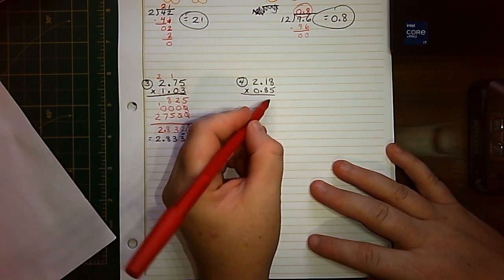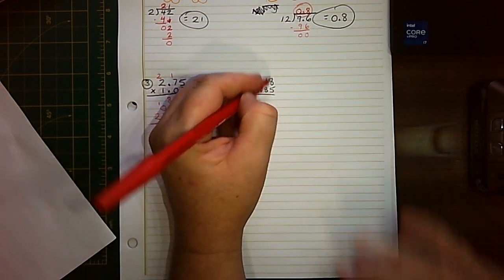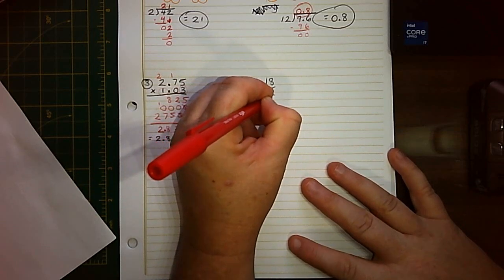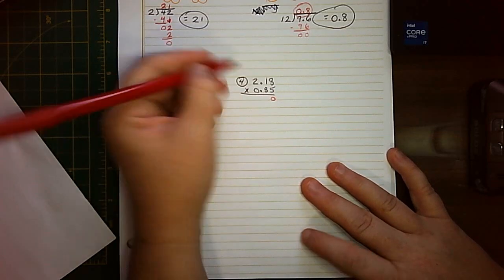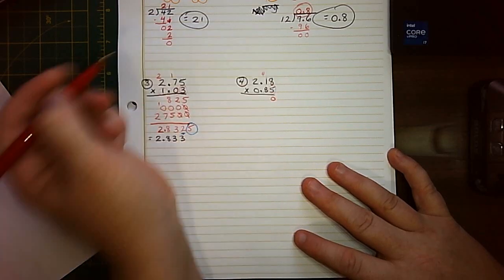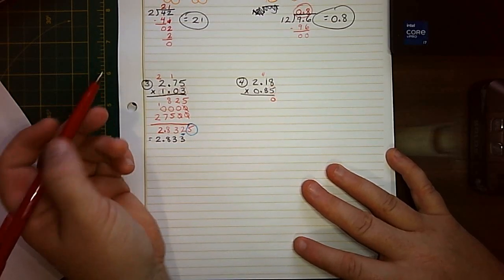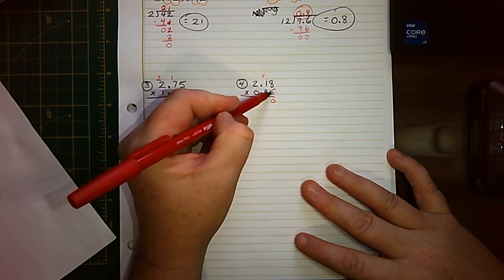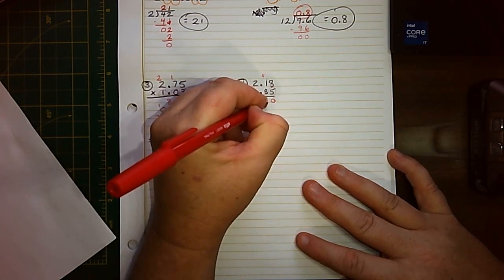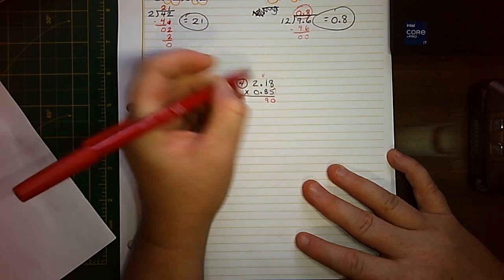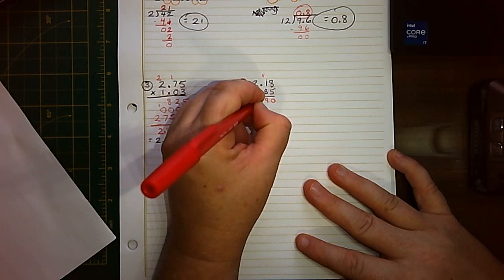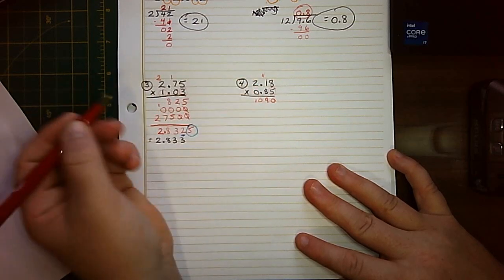All right, so this one here. 8 times 5 is 40. Drop the 0, carry the 4. Again, remember, we're going after the 5 first. 5 times 1 is 5, plus the 4 is 9. Then 5 times 2 is 10. All right.